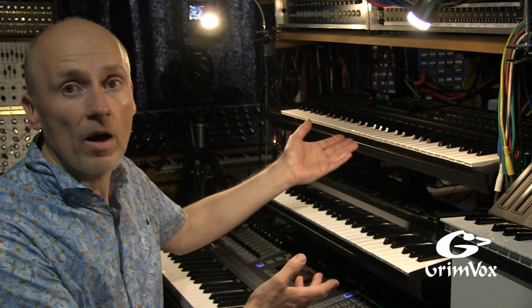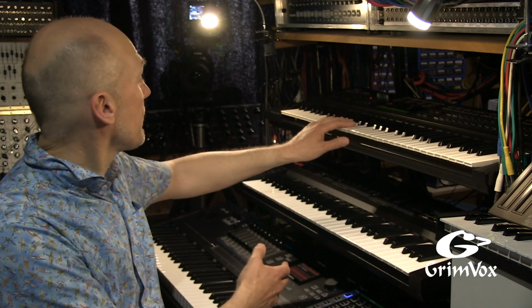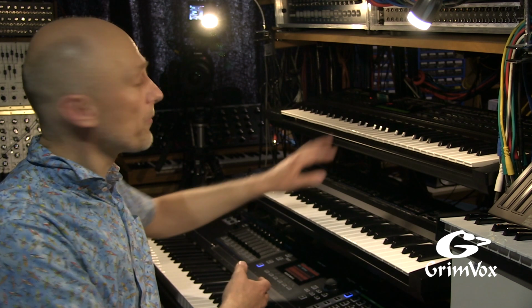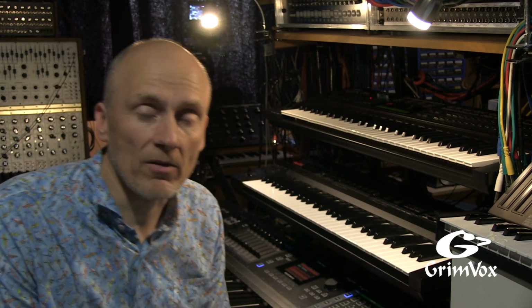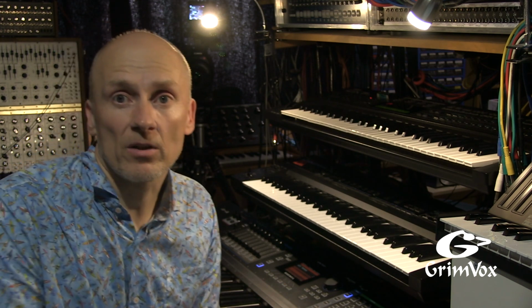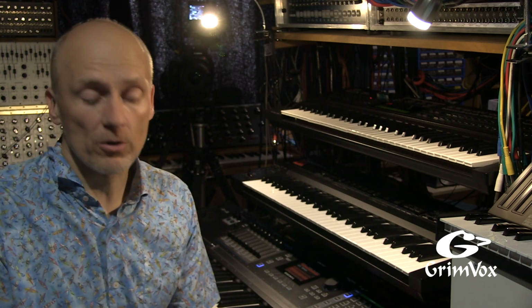But as you see, now I have my Yamaha DX7 and Roland D50 back in my studio. I threw away the Kurzweil K2700 because the K2700 now performs all the sounds of the 2500.